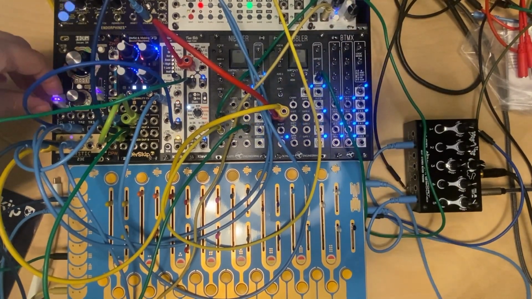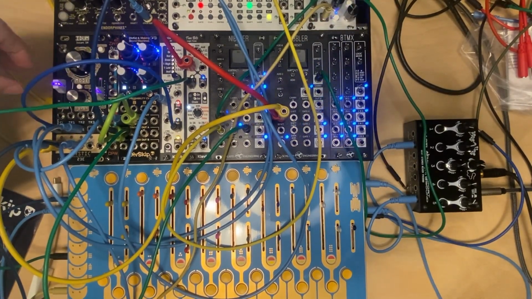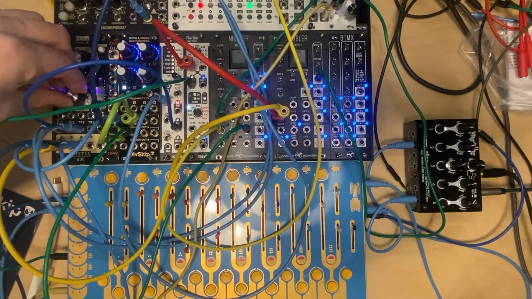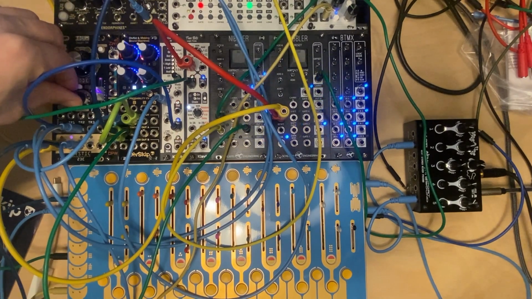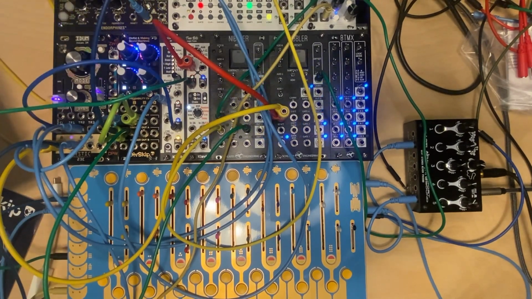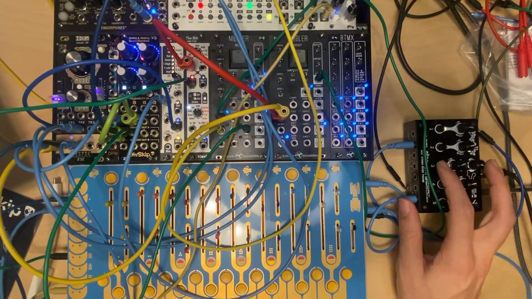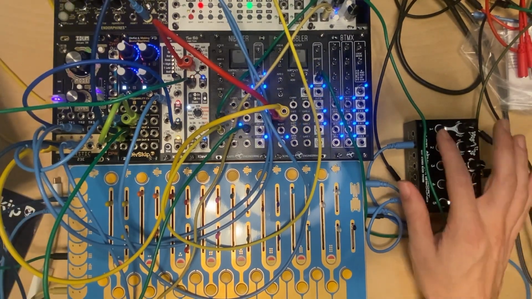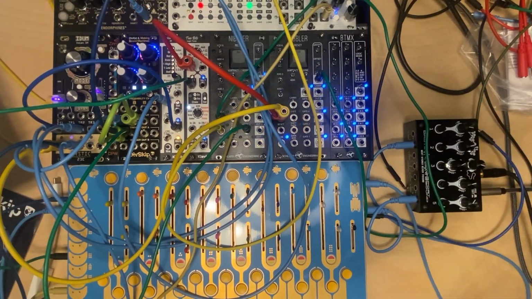And then we can use the atom to bring in some variation. Yeah, and that's kind of what I'm going to be showing you how we make today.